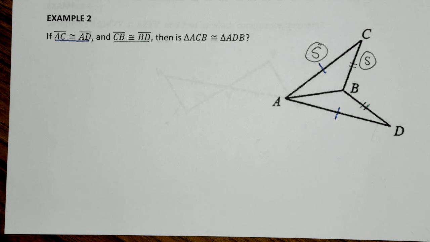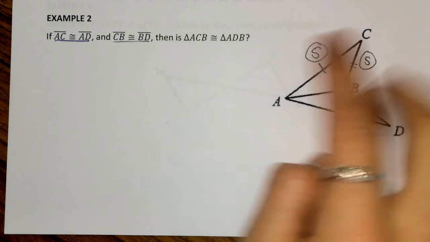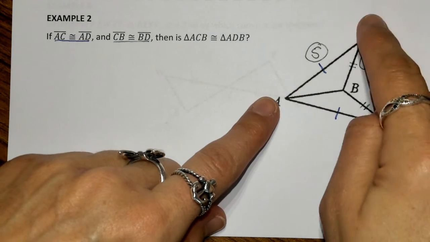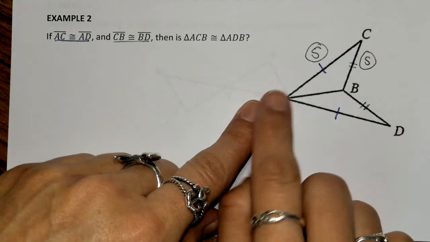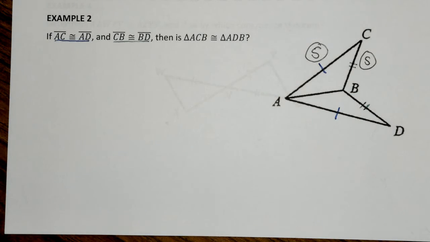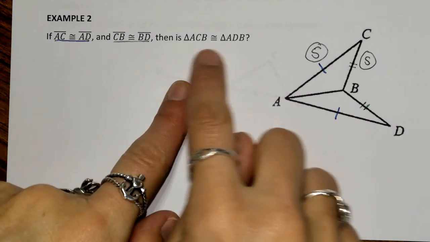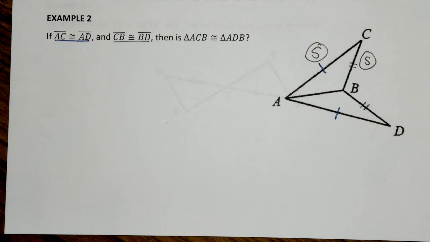And then we're asking, if these two sides are congruent, is triangle ACB congruent to triangle ADB? We'll talk about the order of the letters and how to name the congruency statement a little bit later, but we want to know, are they congruent? Well, right now we only have two sides.